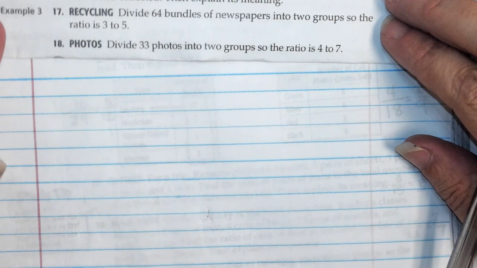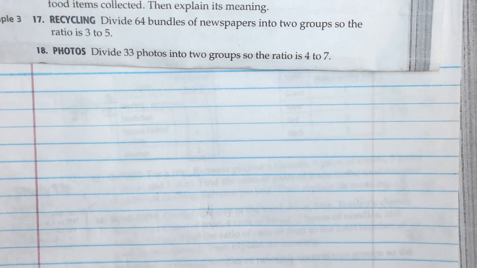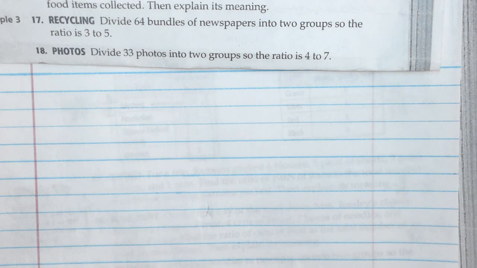So, here we go. On 17, they want us to divide 64 bundles of newspaper. Don't even worry about the word bundles. Just imagine me holding 64 newspapers. And they want us to put it into 2 groups so that the ratio is 3 to 5. This is the hard stuff.